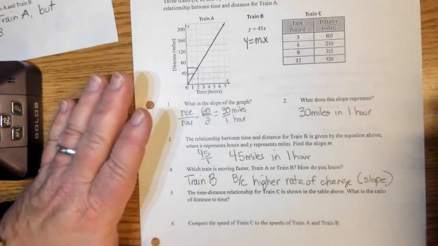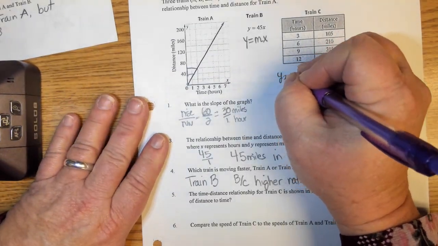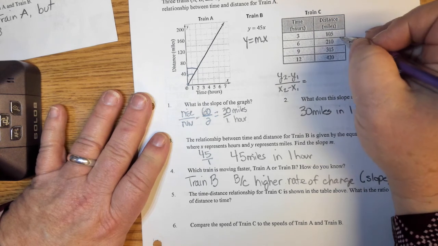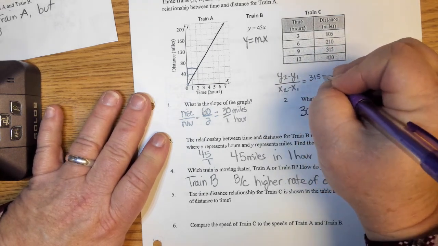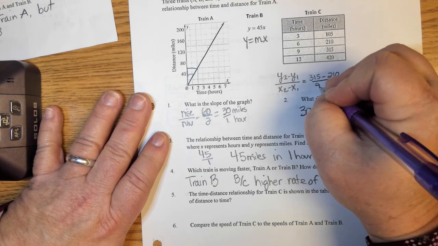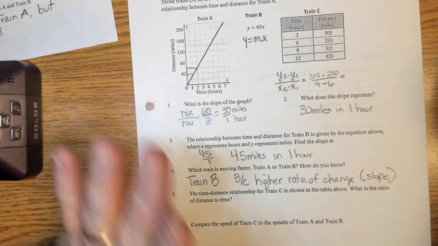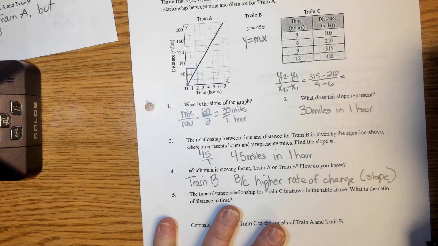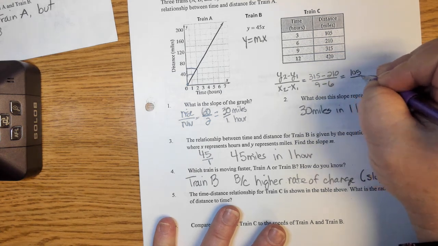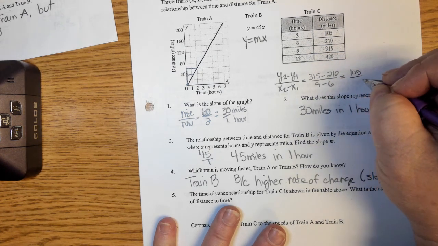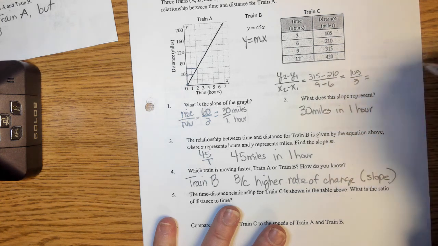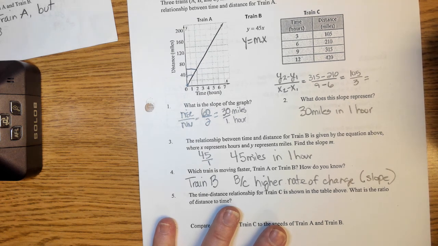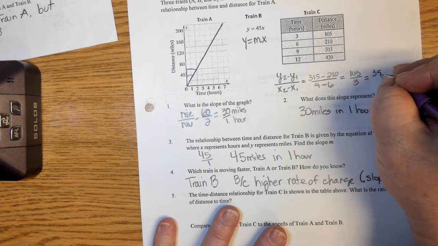Okay, so I can go up to this table and do y2 minus y1 over x2 minus x1. And I'm going to start in the middle. So I'm going to do 315 subtract 210 over 9 subtract 6. 315 subtract 210 is equal to what? 105. And 9 take away 6 is 3. So 105 divided by 3 is what? 35 over 1. All right.